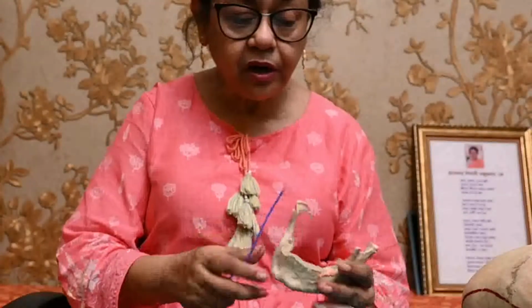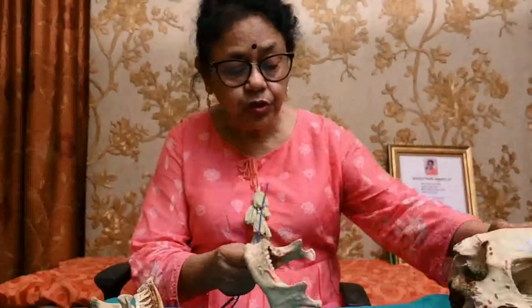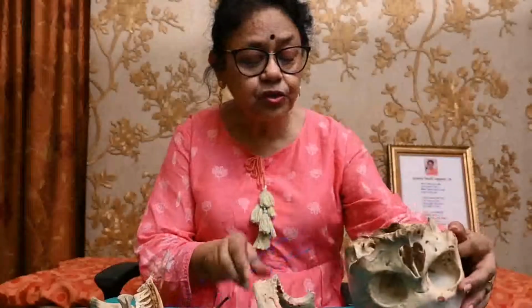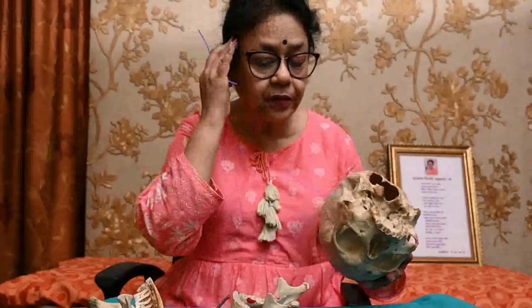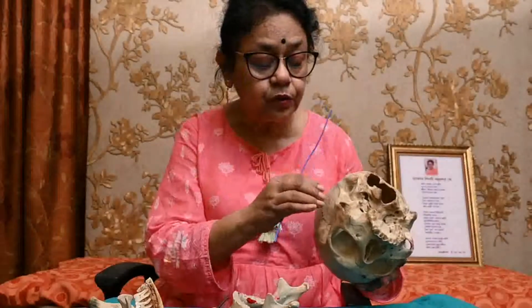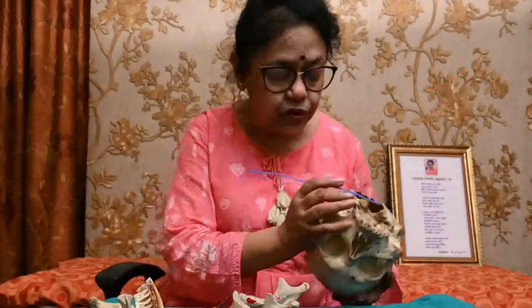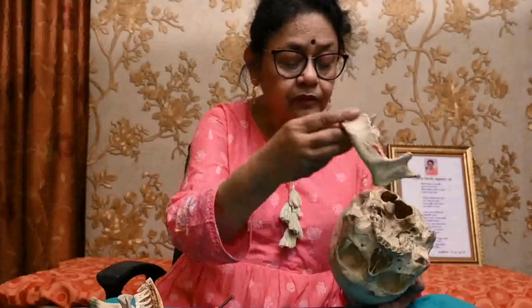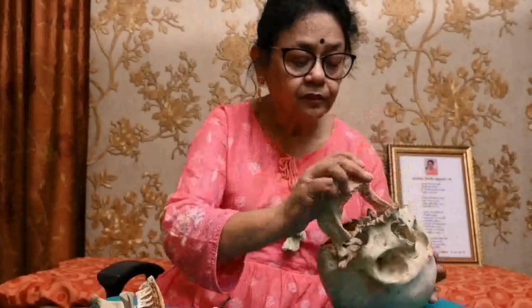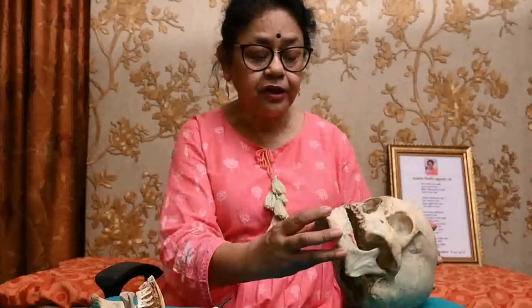Now this condyloid process articulates with a fossa that is situated on the under surface of a bone which is known as the temporal bone, this bone, and this fossa is known as the mandibular fossa. So you see a joint is formed, and this joint is known as the temporomandibular joint. That is a very important joint in our body.